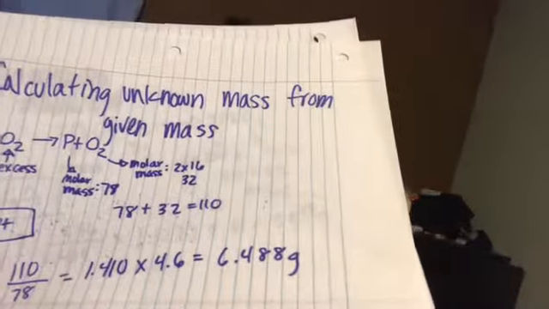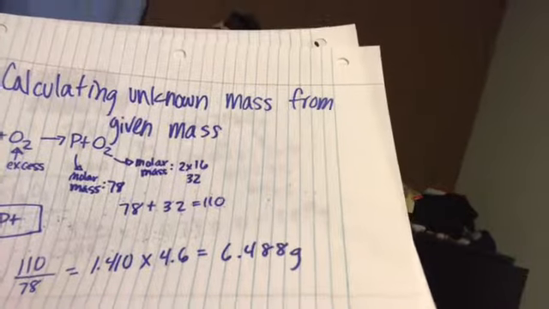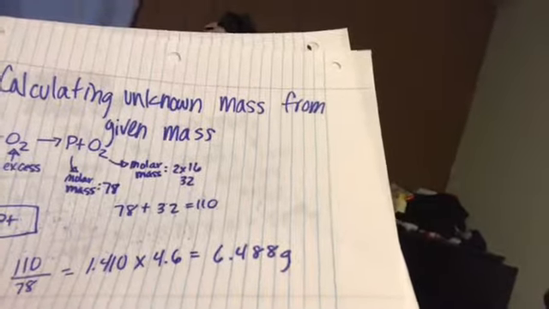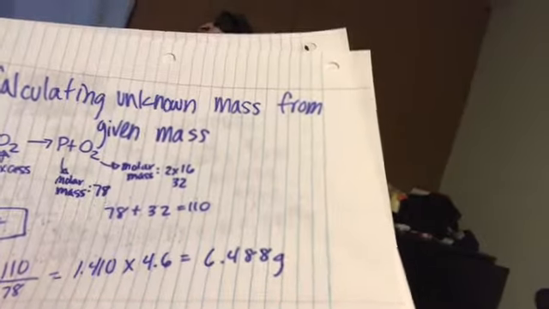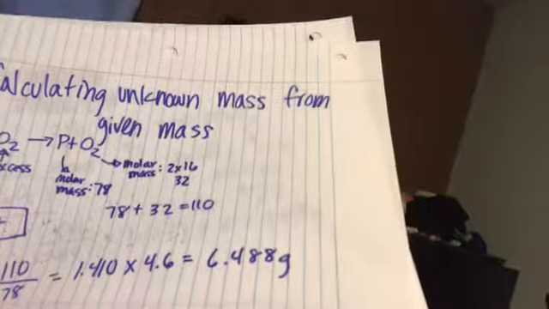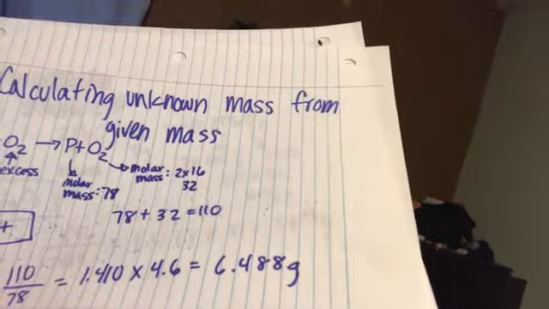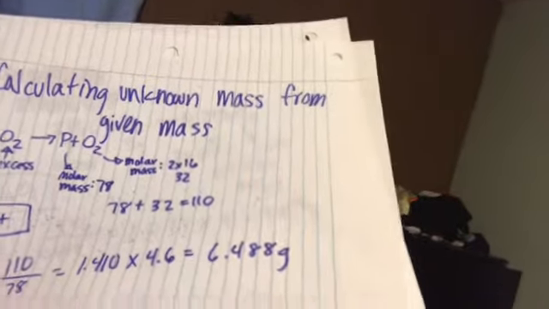So I also put right on the reaction side that the molar mass of platinum is 78 and the molar mass of oxygen is 16, but since there's 2, you would multiply that by 2, which is 32. After getting the molar mass all together, you would add both of the molar masses together to get 110.